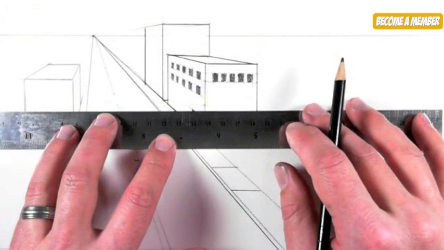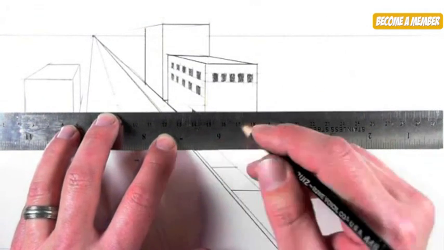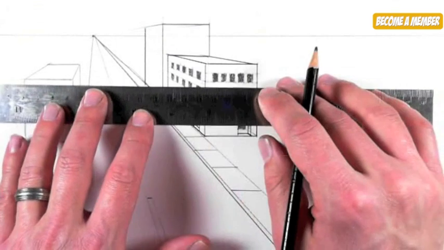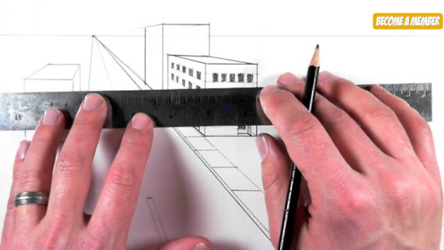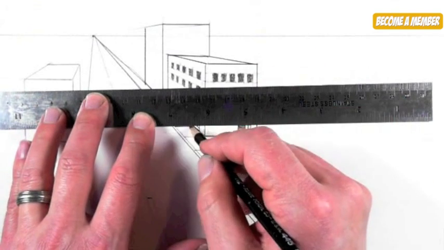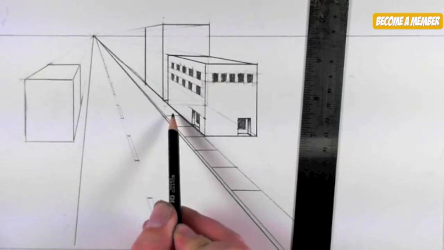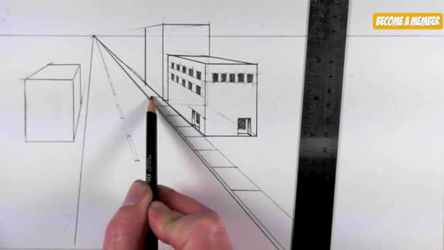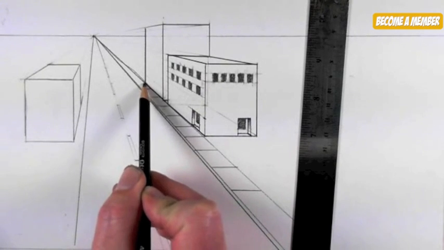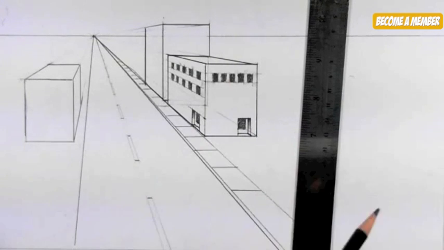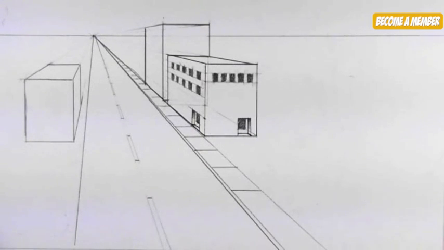And of course, these segments of the sidewalk can be as close as you want them to be, or as far apart as you want them to be, but they definitely need to get closer together as they go back in space. So I'll just continue that back here without the ruler. Go a little quicker. And that is a serious sidewalk right there. That took some major concrete to create.